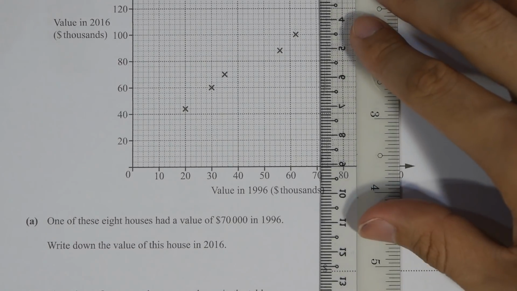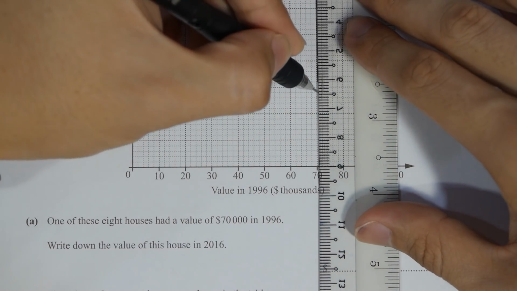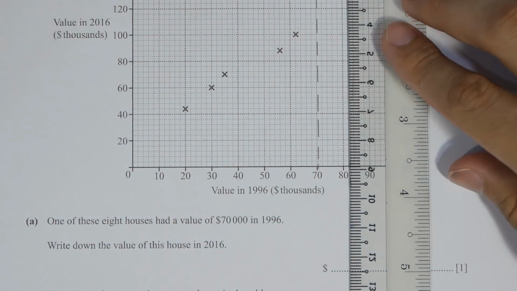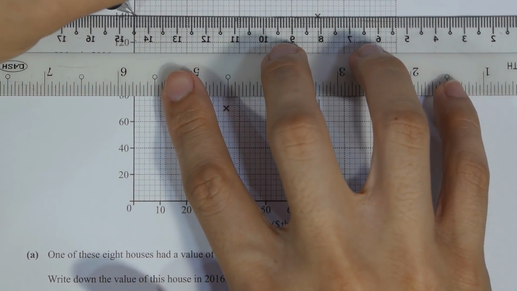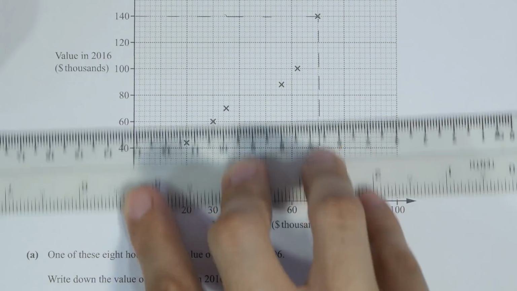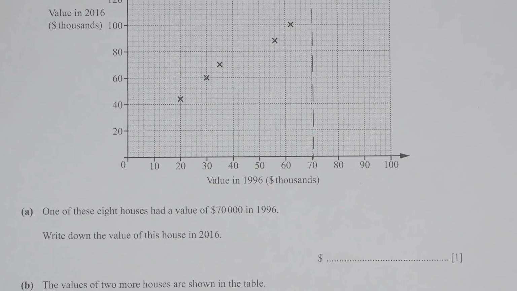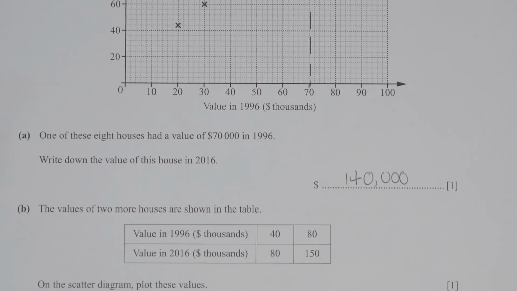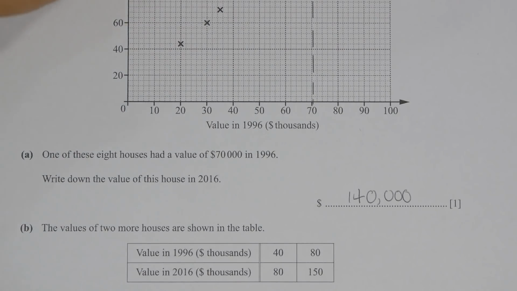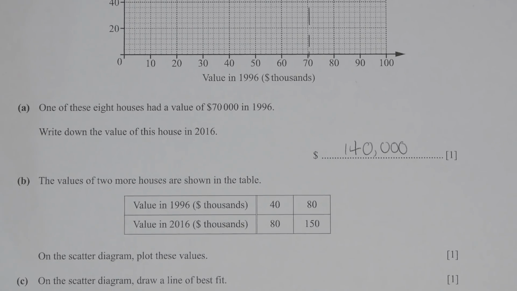For question 21, part A, all you need to do is to draw out on the graph. Then you can identify that the value of this house in 2016 is 140,000. Then for part B, simply plot out the points. And for C, it is drawing out the line of best fit. For the line of best fit, you are trying to connect as many points as possible and then form a line. So your answer may vary from mine. It's alright.